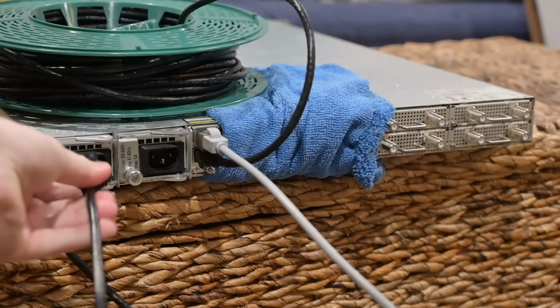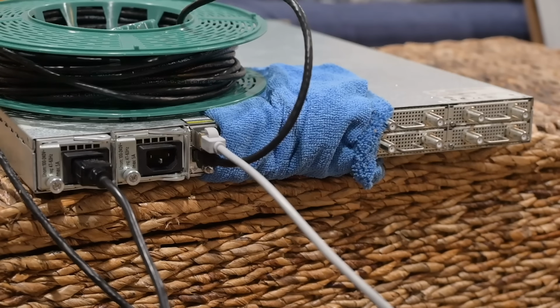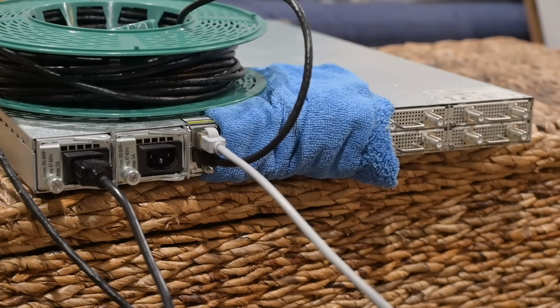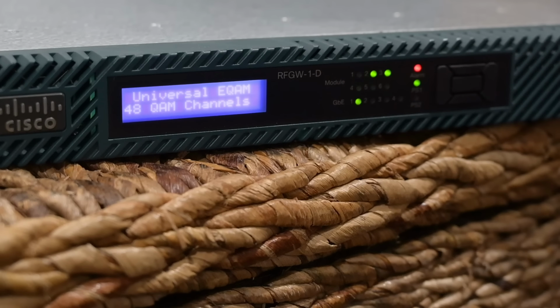There we go. Now we just have to apply power and enjoy the cacophony of noise that this unit will generate. Oh, that's not too bad. Oh. Okay, that's more what I was expecting. Honestly, among all the networking equipment I've run, this is on the quieter side.